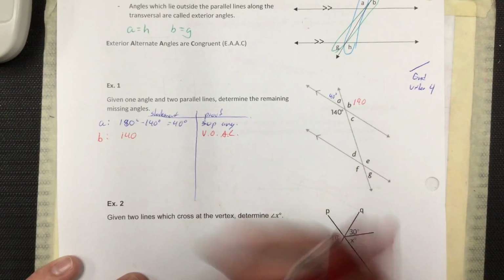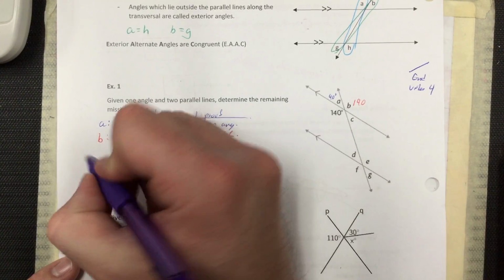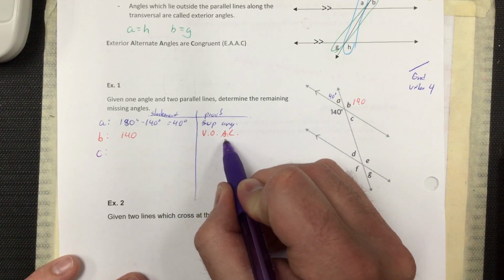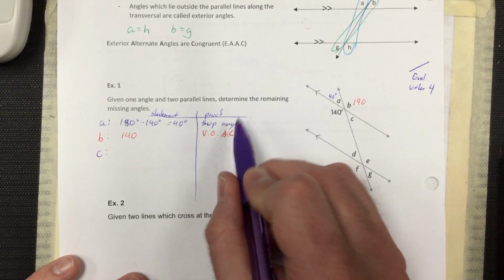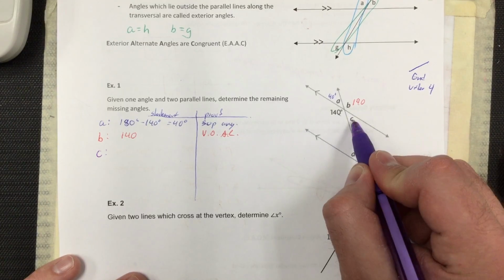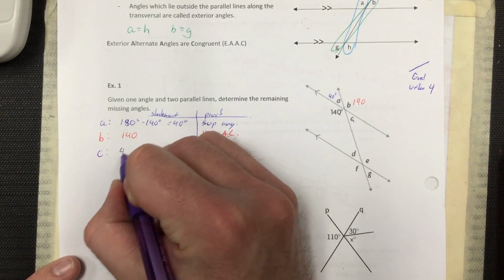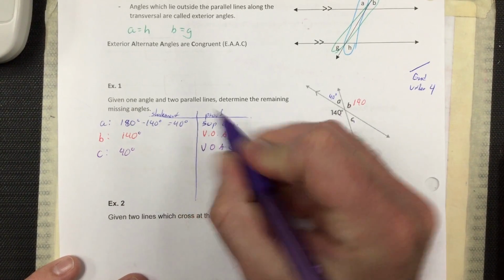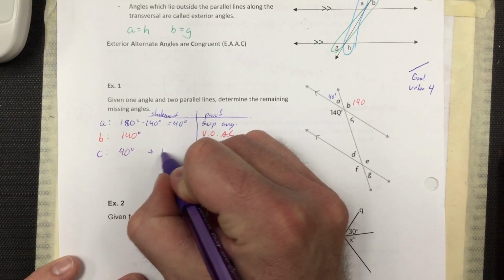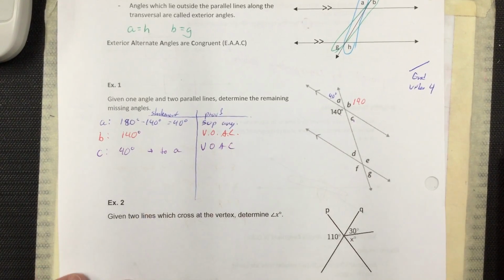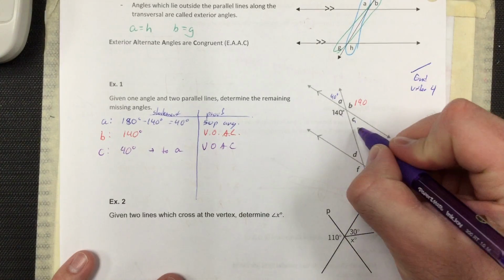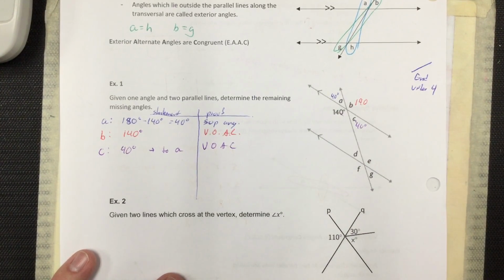And C we can find in a couple different ways. We could either say that A and C are vertically opposite angles, and are congruent. Or we could use the fact that they are supplementary. I'm going to put in degrees there, that it's vertically opposite to A. So that gives us those four angles right there, so this is 40 degrees.